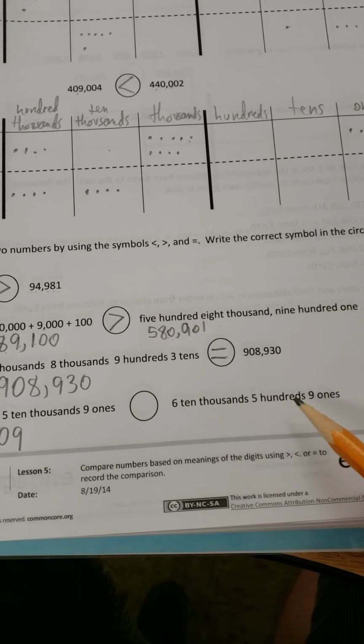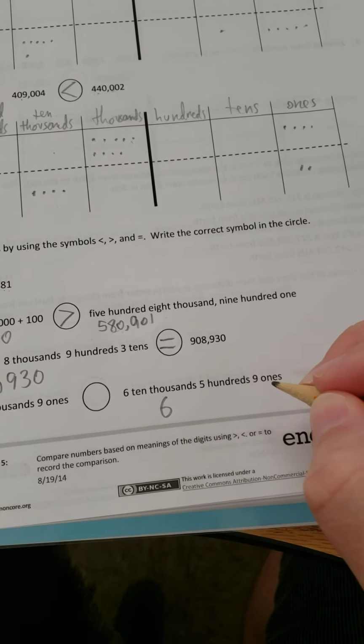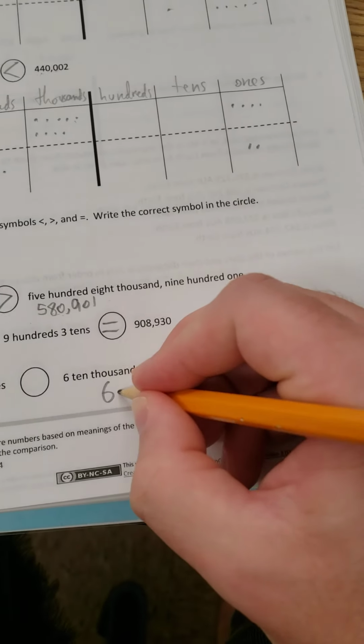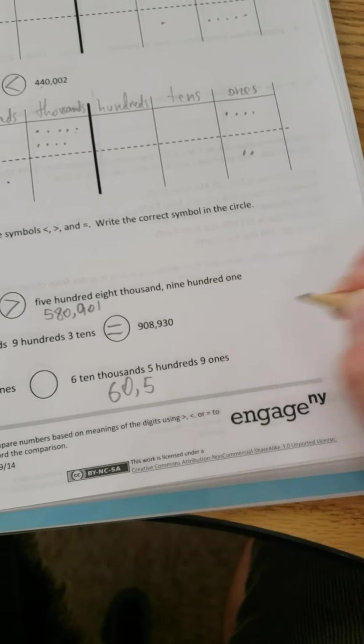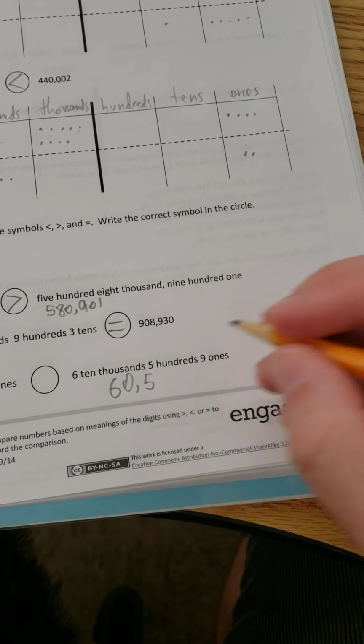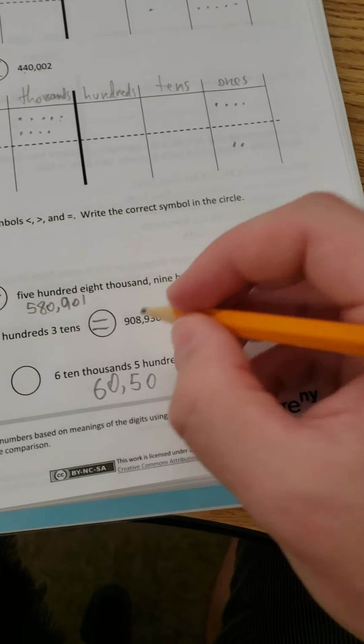Over here, 6 10,000s, 500s. This one's at least in order, so it's a little easier. So 6 10,000s. 6. Do we have any thousands? No, so that would be a 0, comma. We have 500s. 5. Do we have any tens? No, that would be a 0. 1s, yes. 9.